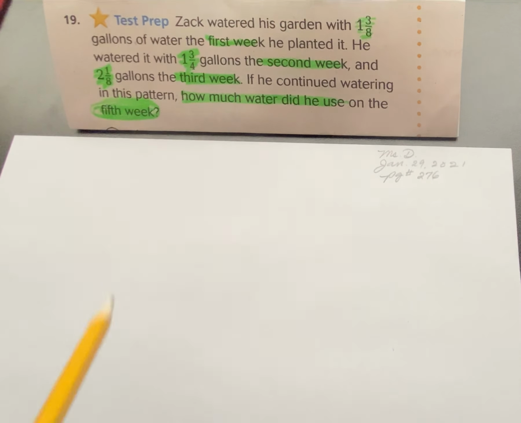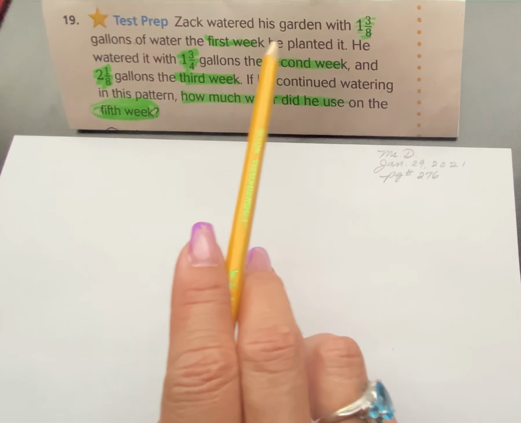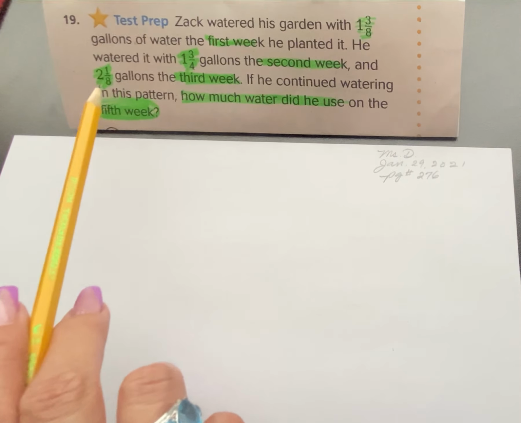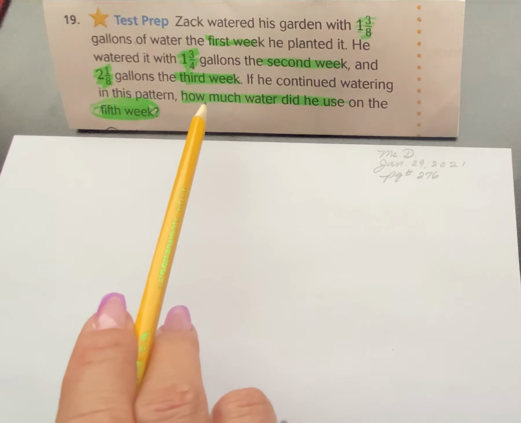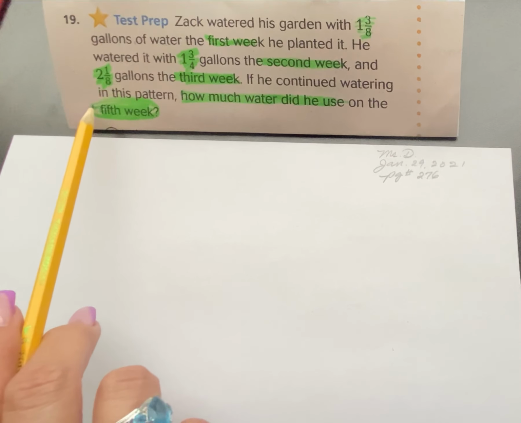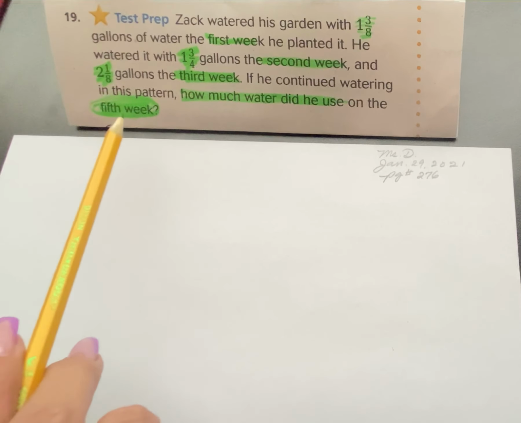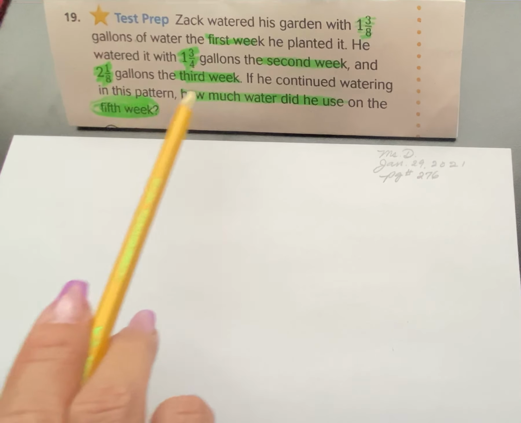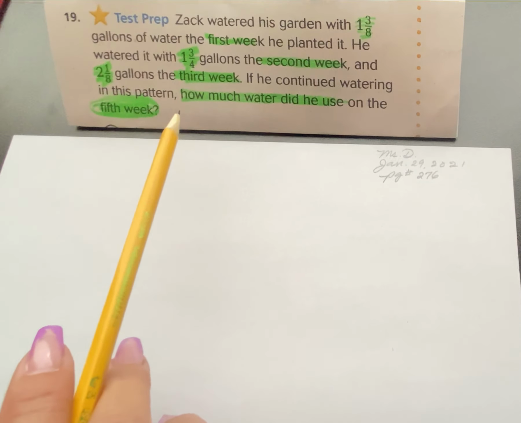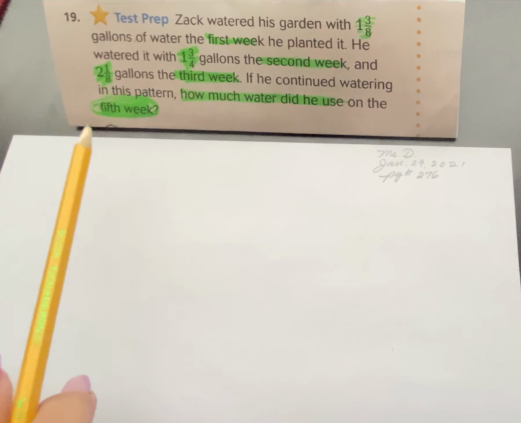And I always have my students highlight key words such as first week 1 3/8, second week 1 3/4, third week 2 1/8, and then what is it that they want us to do? They want us to figure out how much water Zach used the 5th week. And these are key words telling us that it's not just the 4th week, it's not the next week after the 3rd, but it is the 5th week. Sometimes students just think, okay, I figure out the next one, which is the 4th, and they overlook the fact that they don't want the 4th, they want the 5th.